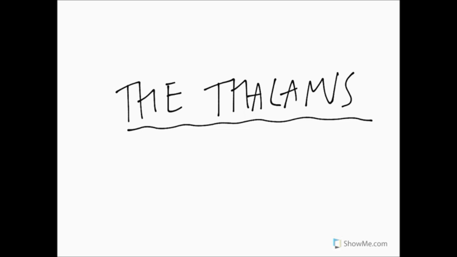The thalamus exists in a brain region known as the diencephalon, which is a term used in embryology and it means between brain. So it kind of means between the cortex and the cerebrum and the brain stem and the midbrain.